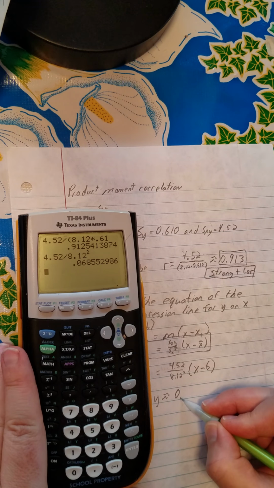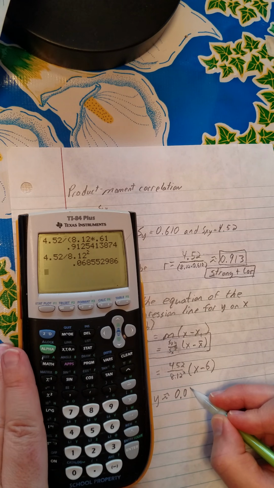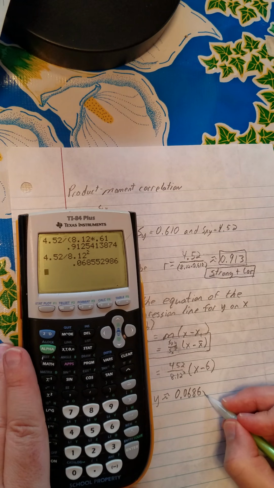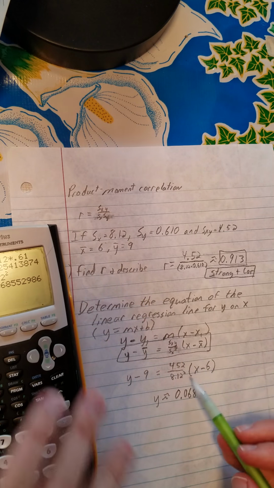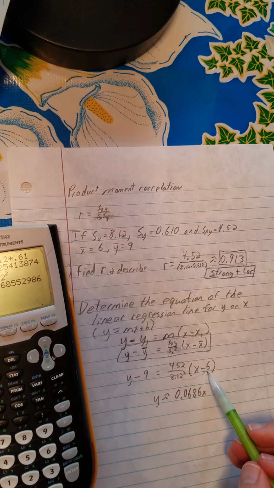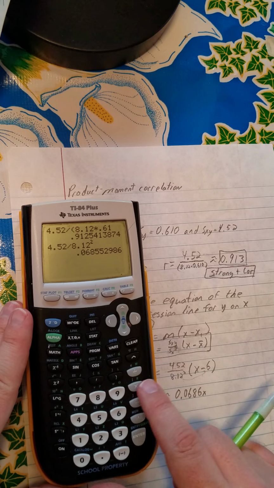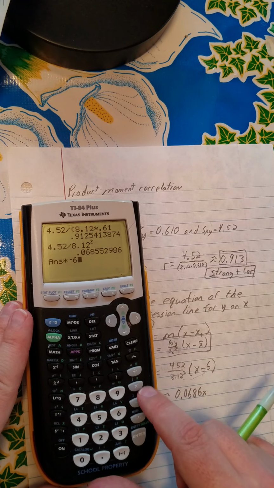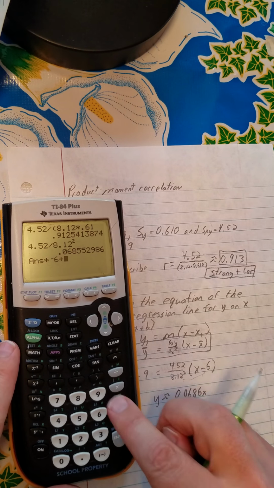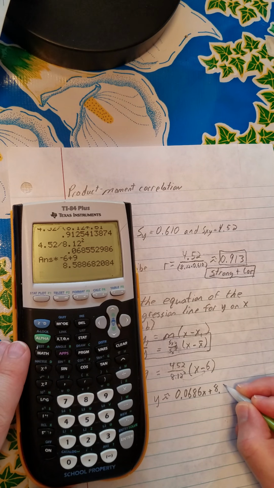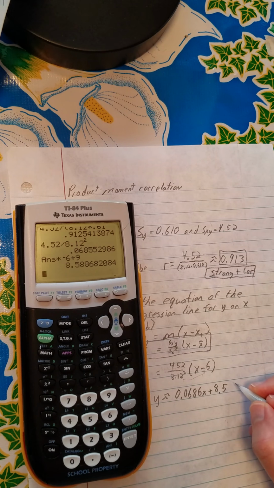So I'm going to write that number down. 3 significant figures. 0.686. And now I know I have to distribute into minus 6 and then add 9. So I'll just do that all in one step. So times it by minus 6, and then I'll add the 9 to get it there. So there's the y-intercept, 8.59.